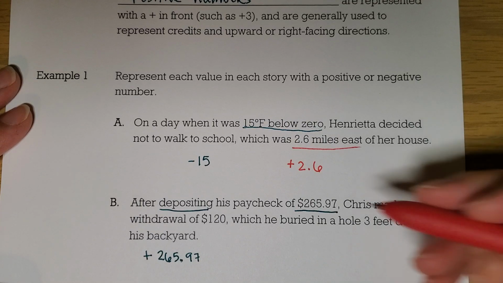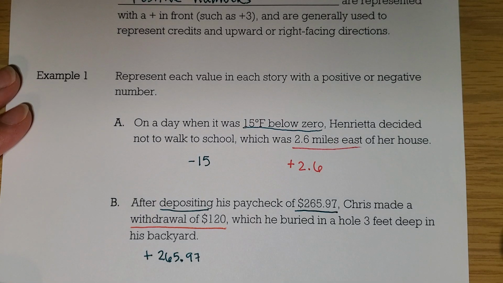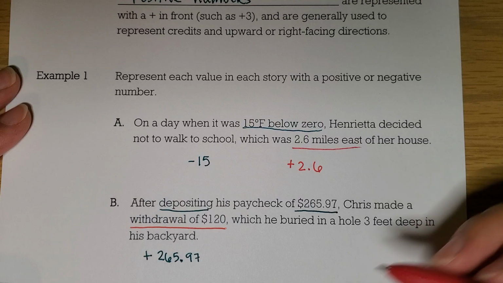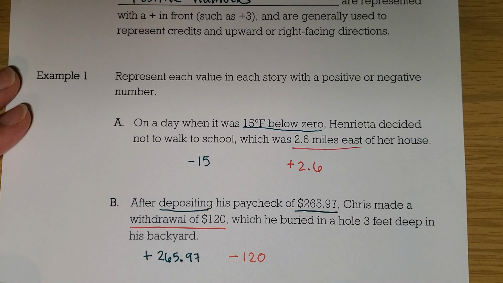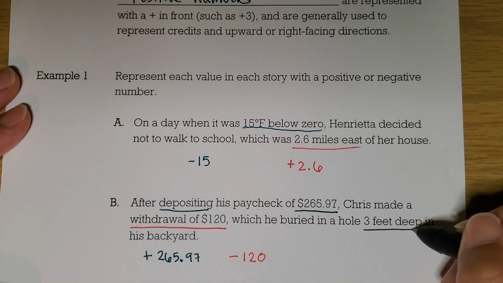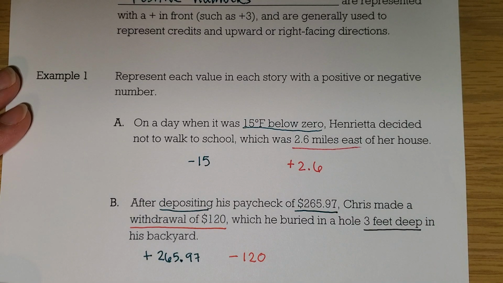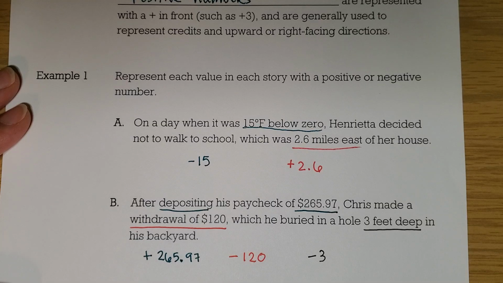Then it says Chris made a withdrawal of $120. So that means he put his money in the bank and now he's taking some money out. So when you withdraw money, we're going to use a -120. And in this case, we have a third number because it says he buried this money in a hole 3 feet deep in his backyard. So if we wanted to represent how far in the ground his money is now buried, we could say it is -3 feet in the ground.